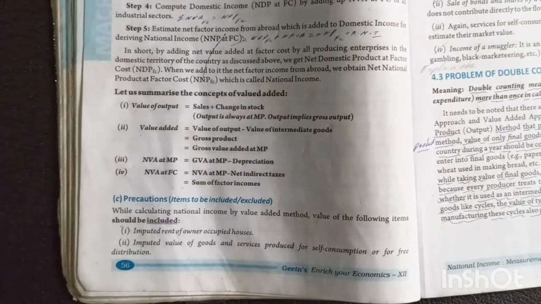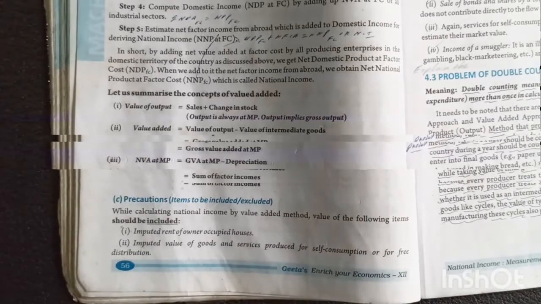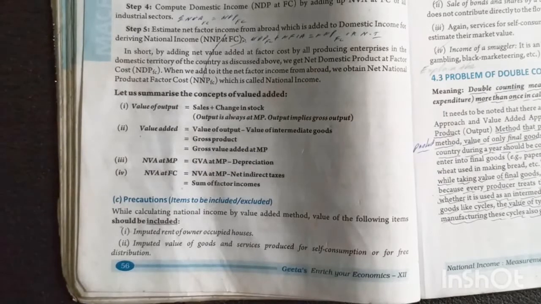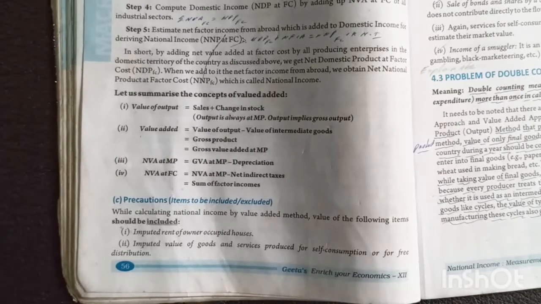So for example, you are an owner of a house. Now, instead of giving rent to others, you decided to utilize that house for your own self. In that case, the value of that house, the value of that rent will be included in national income. And that is imputed rent of owner occupied houses.